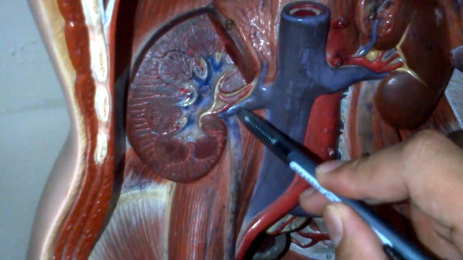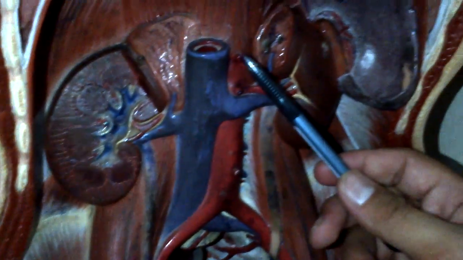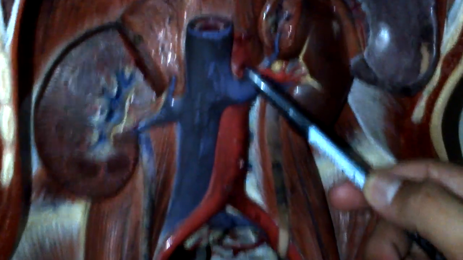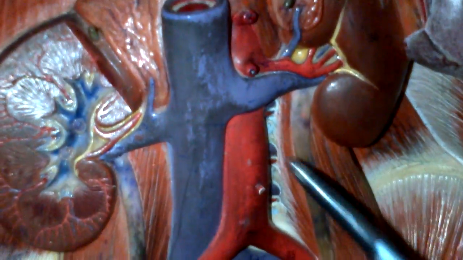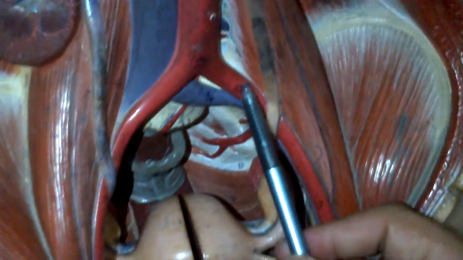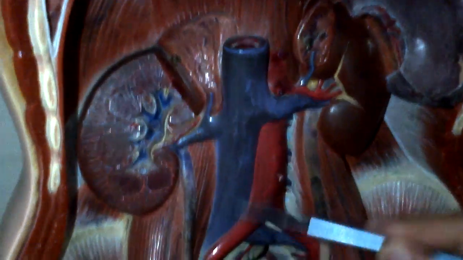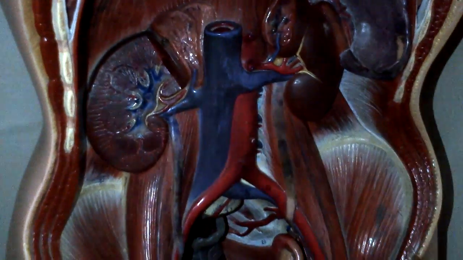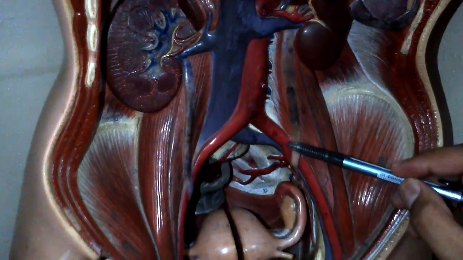Renal artery, renal vein, suprarenal vein. This is celiac trunk, superior mesenteric artery, inferior mesenteric artery and abdominal aorta. Common iliac arteries and common iliac veins. This is inferior vena cava and renal veins. This is right ureter and this is left ureter.